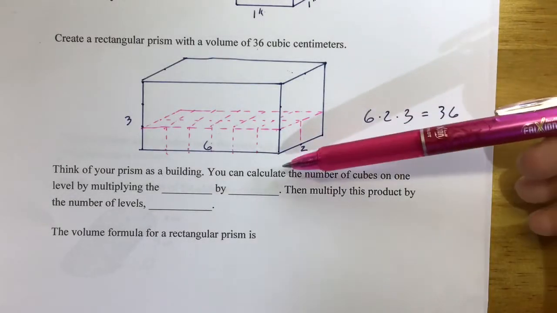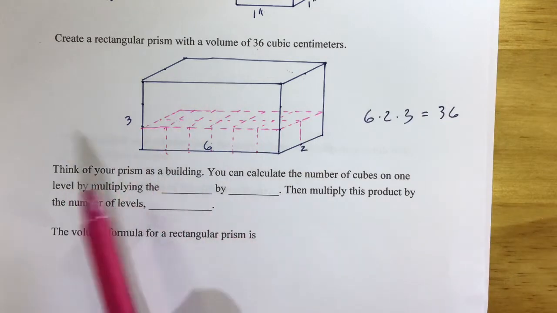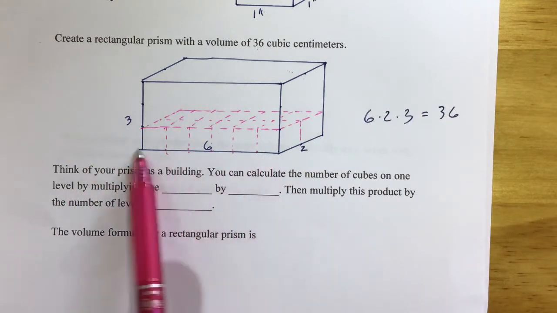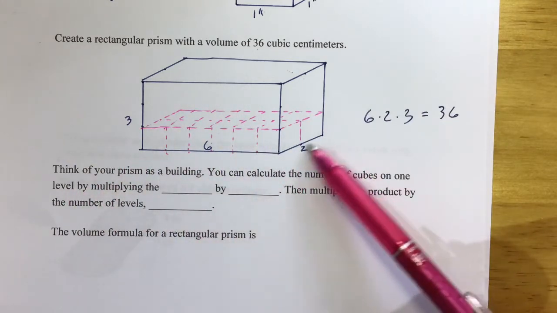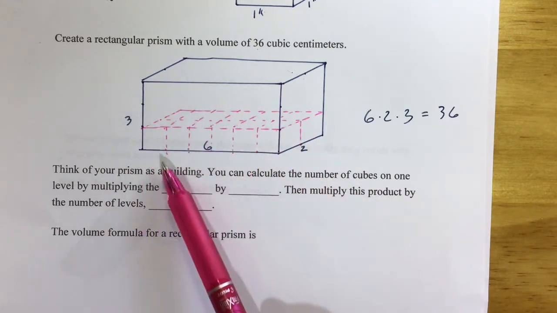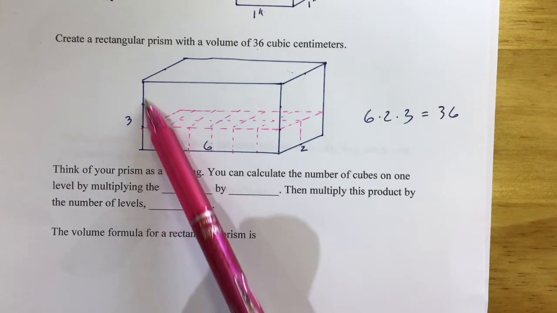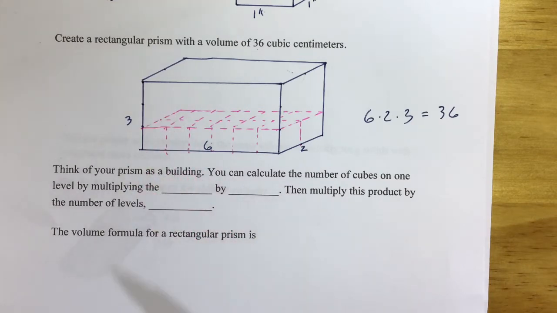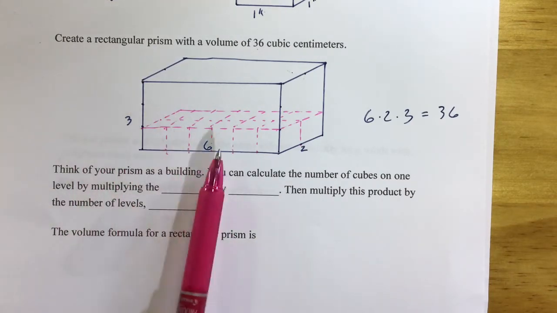Here's the picture that I ended up drawing. I went with a base length of 6, a base width of 2, and then a height of 3. And my front face, you could also describe that as having a length of 6 by 3. So depending on perspective and how you want to describe it. But I ended up using these numbers.